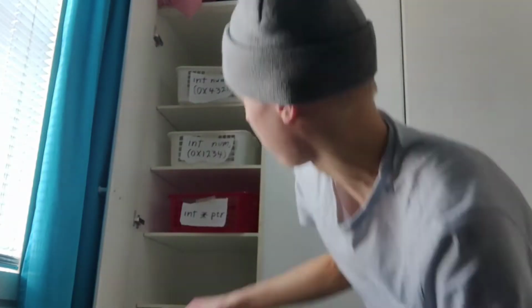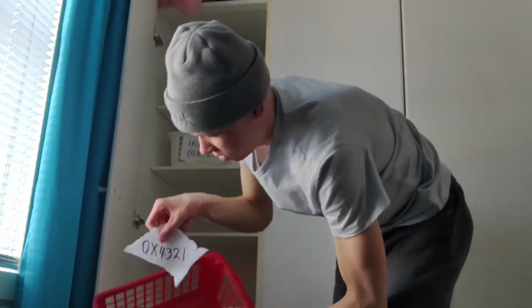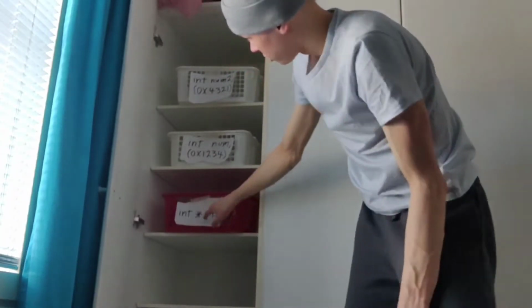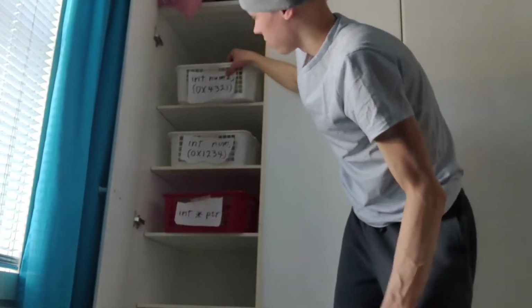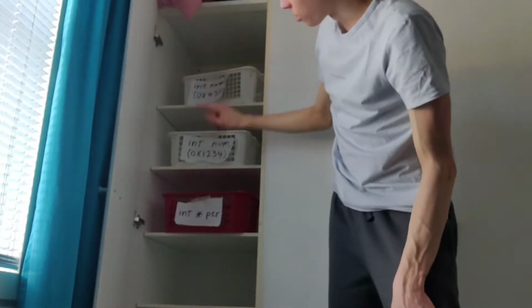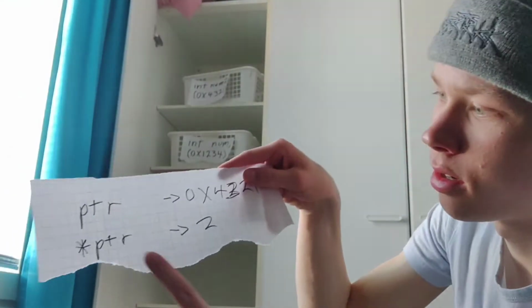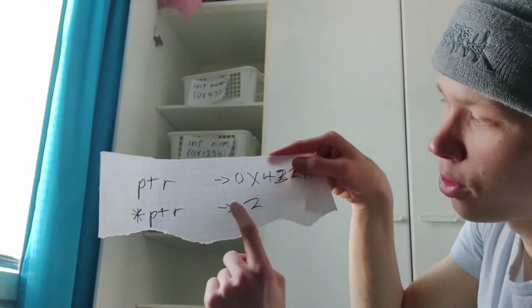So now this points to here, and we can access these two integers through this pointer.